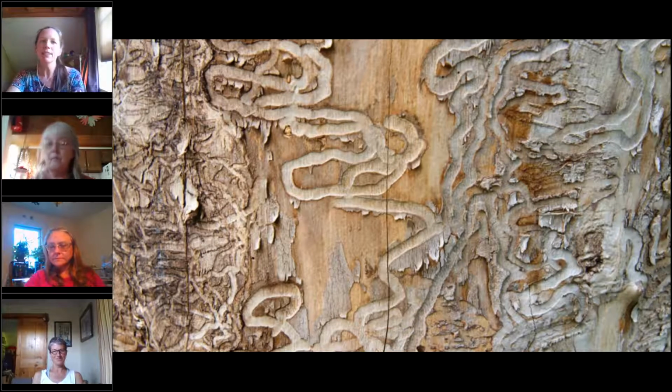You know, one or two or three, the tree will be all right. But once you get an infestation and you have the larvae squiggling all around the entire trunk of the tree, all the nutrients that would go up and down the tree are cut off by these. It's essentially girdled the tree in its own way.